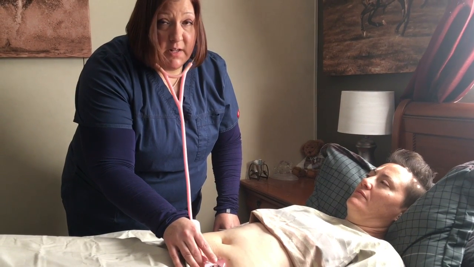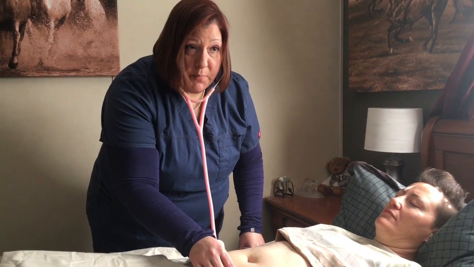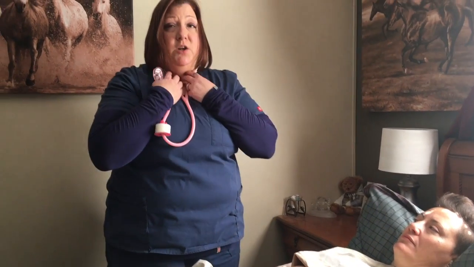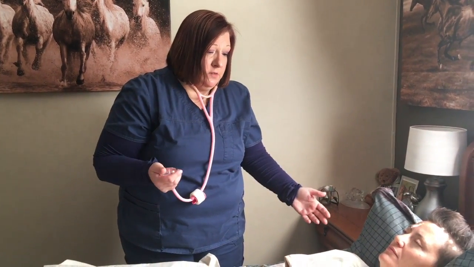Okay. I'm going to assess whether her bowel sounds are hyperactive or hypoactive. And if I note that no bowel sounds are present after a minute, then I would go ahead and listen for a minimum of 5 minutes before I could accurately say that the bowel sounds are absent.